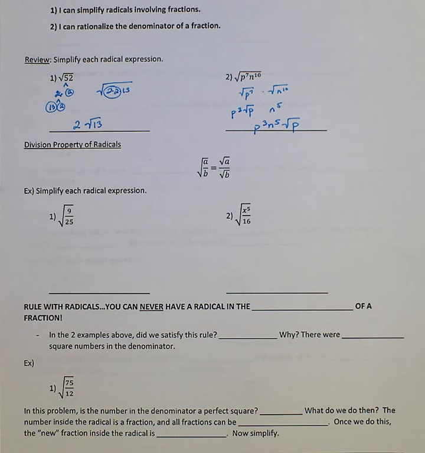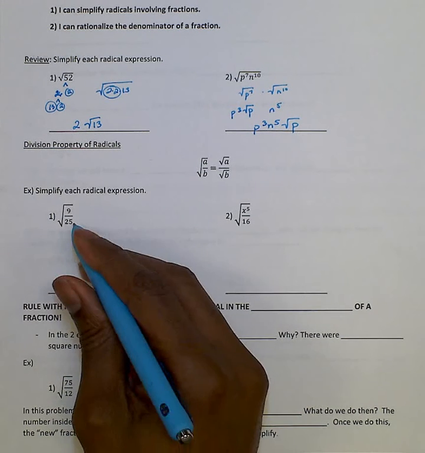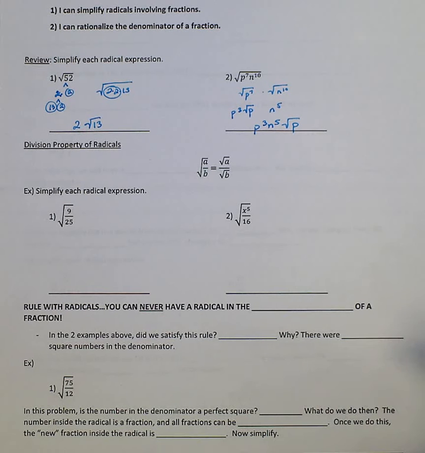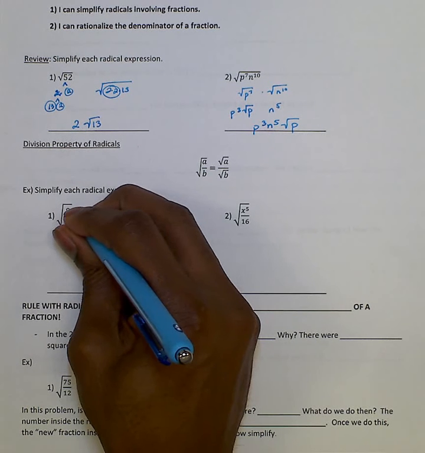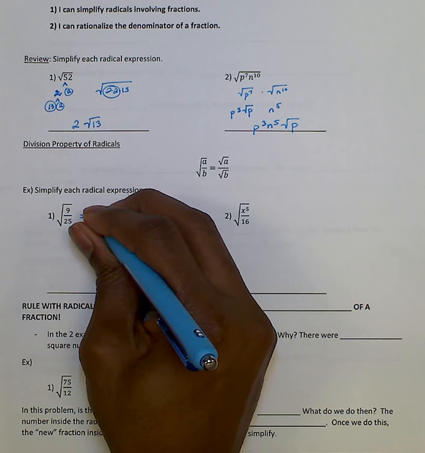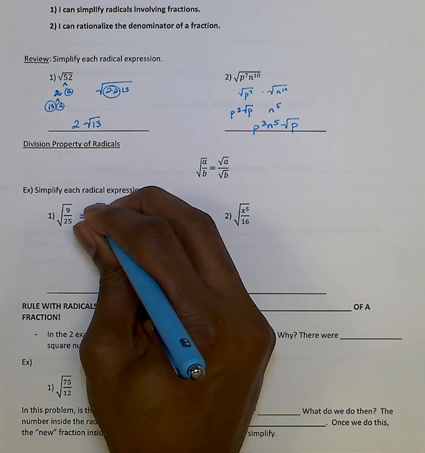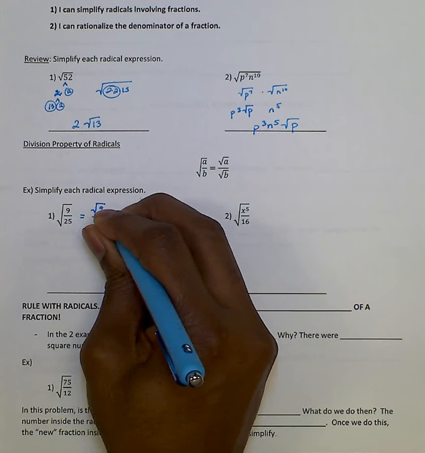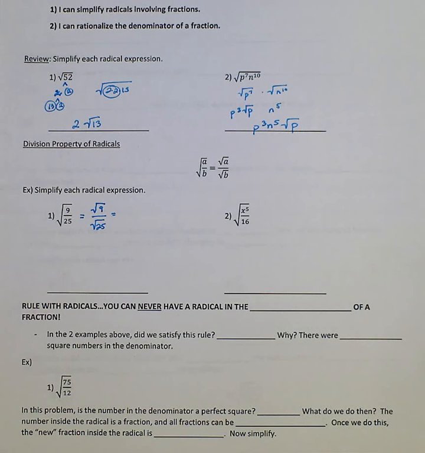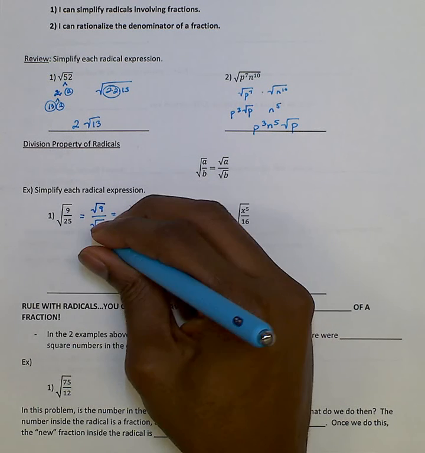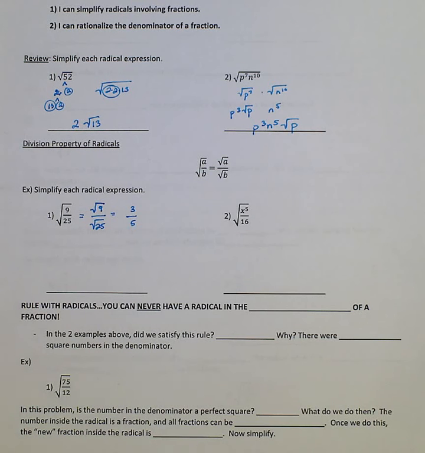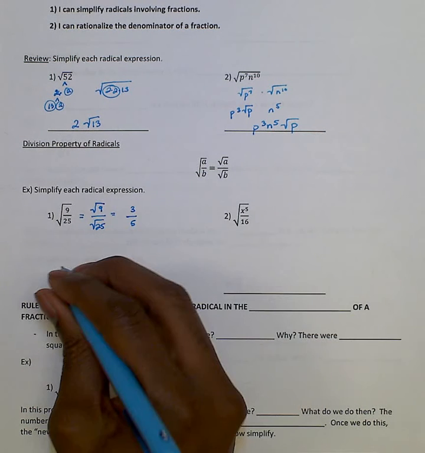Now we're going to talk about division properties of radicals. You see that radical a over b is the same as radical a over radical b. This is going to be helpful for us in rewriting these and simplifying things. We have radical 9 over 25. The problem looks confusing because we already don't like fractions very much, but let's see how this works out. Radical 9 over 25 can be written as radical 9 over radical 25. Radical 9 is 3. Radical 25 is 5. These are perfect squares. We have 3 over 5.